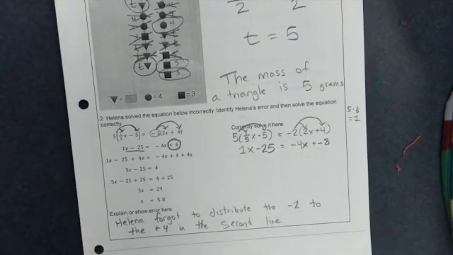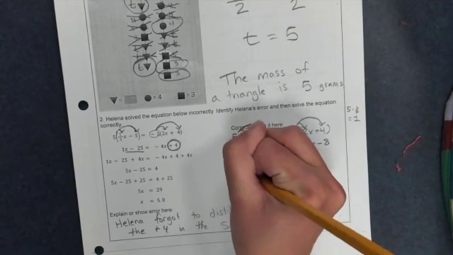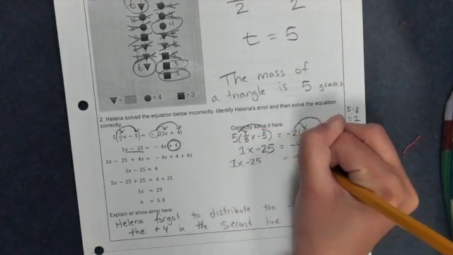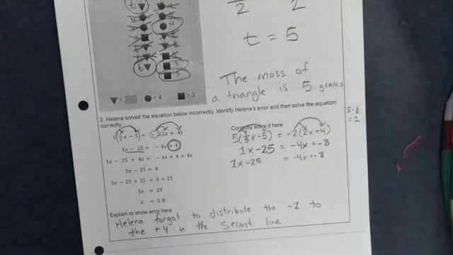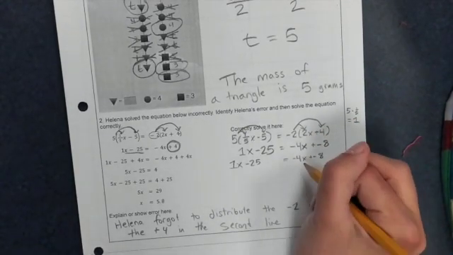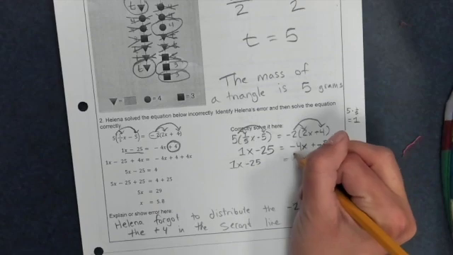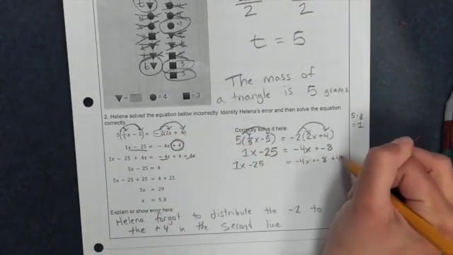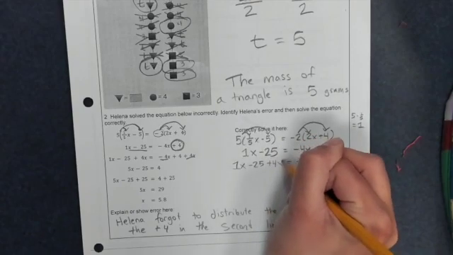So now I want to solve it. I have variable terms on both sides, constants on both sides, so I'll choose something to get rid of. I'll choose to get rid of this -4x. So I'm going to rewrite this. 1x minus 25 equals -4x plus negative 8, leaving myself some space, and then I need to get rid of a negative 4x. Just like they did, you get rid of a negative 4x by adding 4x. So I add 4x to both sides.